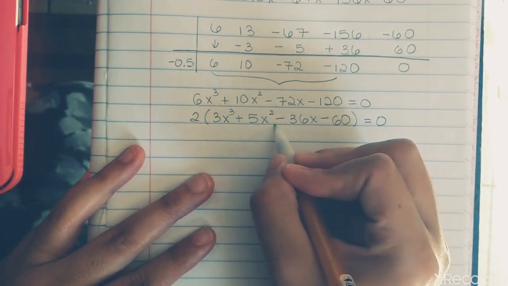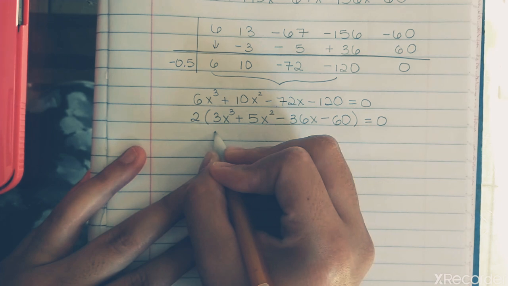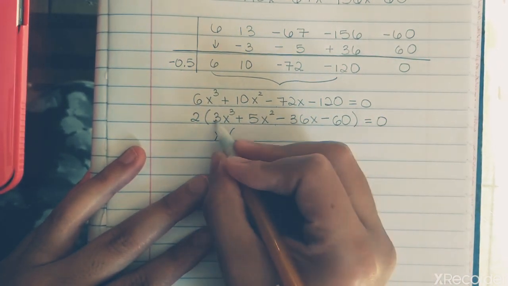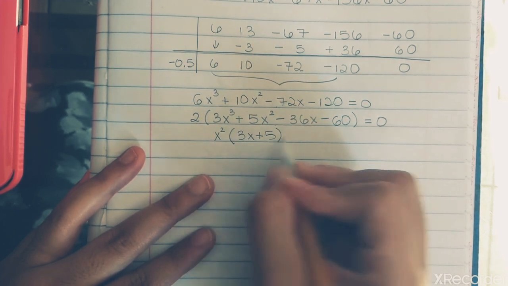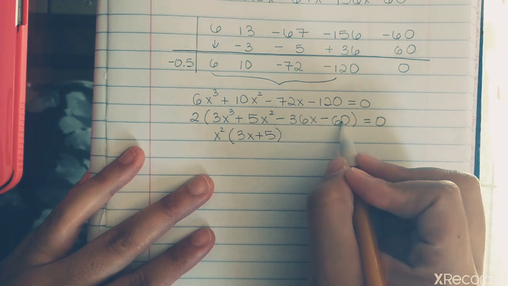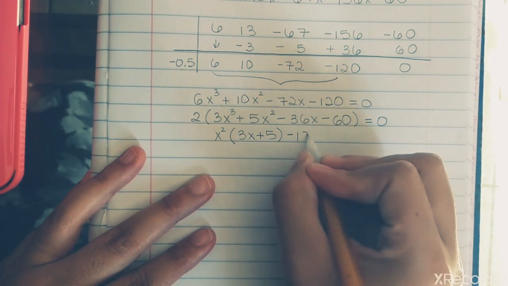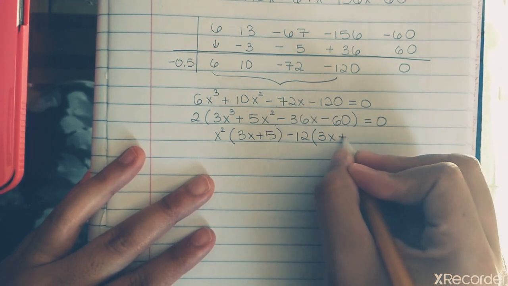The first two values, 3x cubed and 5x squared, have the x squared in common, and that will give me 3x plus 5. The second two values, negative 36 and negative 60, have the negative 12 in common, leaving again 3x plus 5.